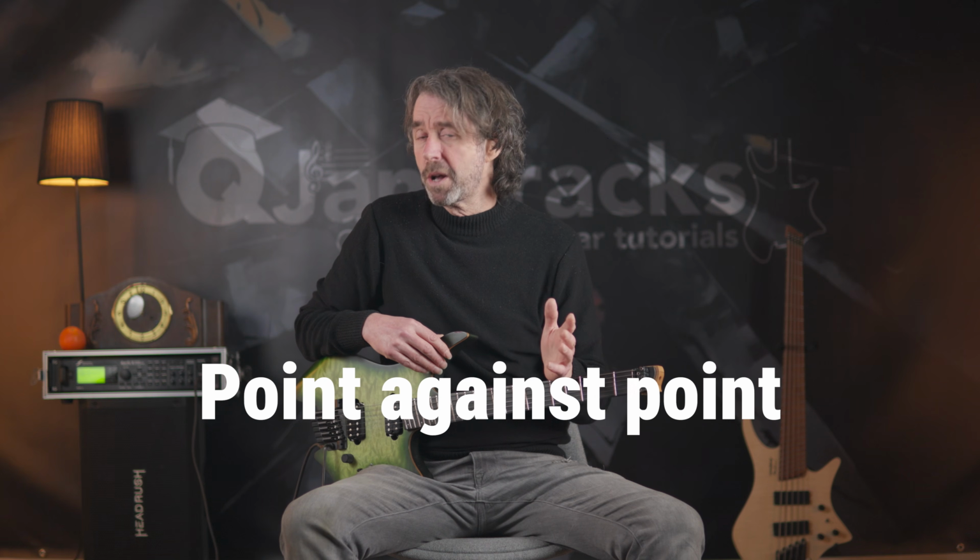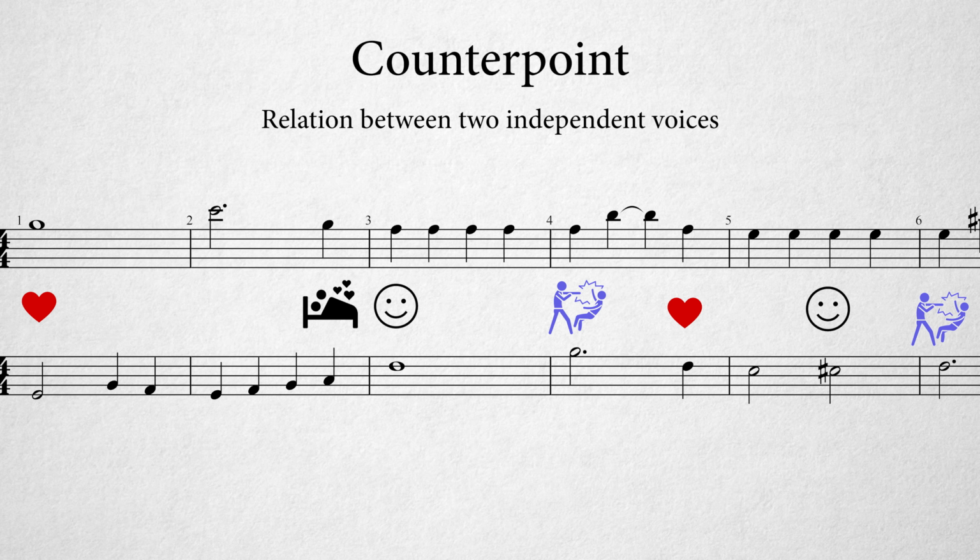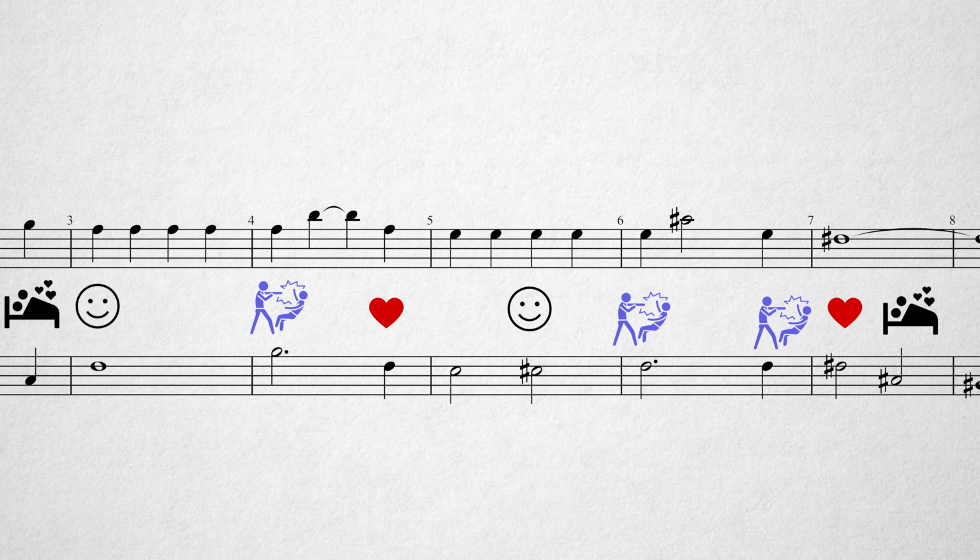The concept counterpoint comes from the Latin words punctus contra punctum, which means point against point, so note against note. Now, you could say it describes the relation between two independent voices.